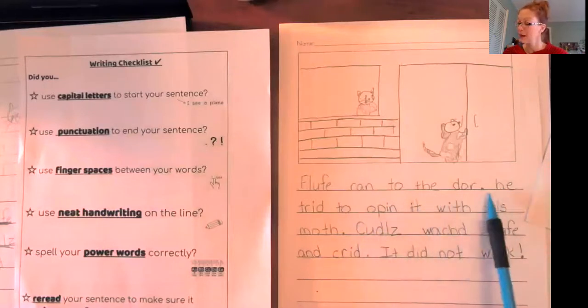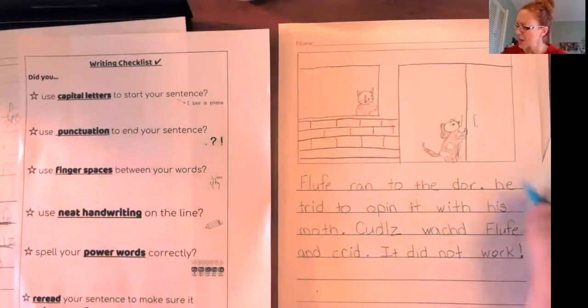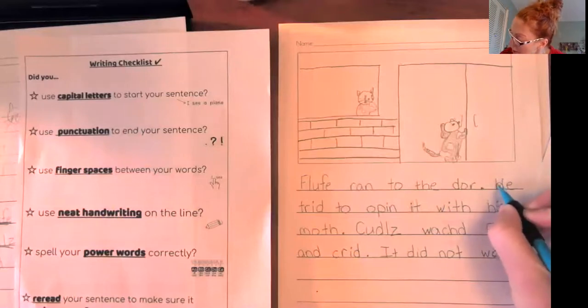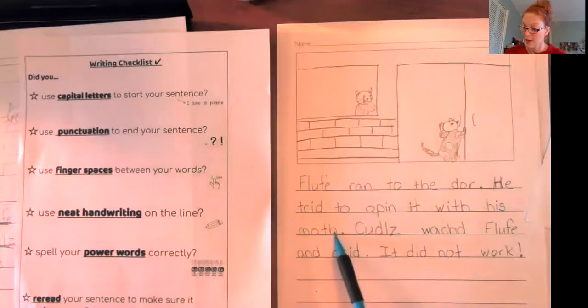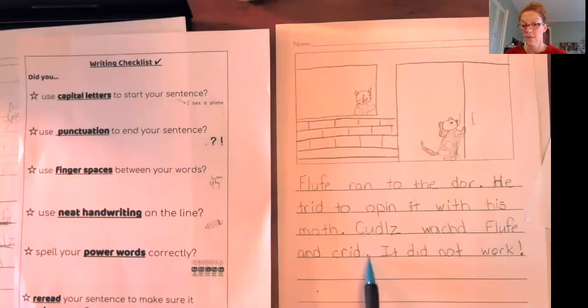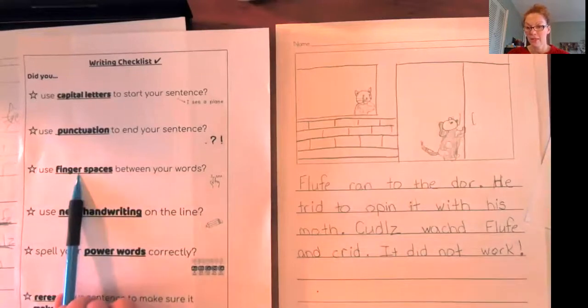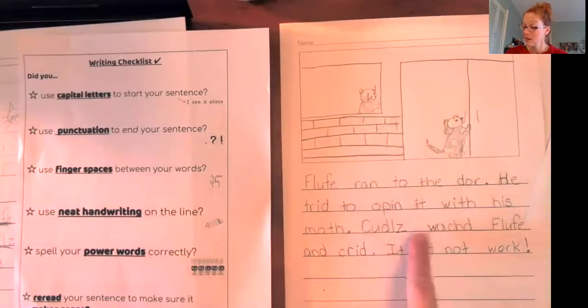Okay, did I capitalize the start of my sentence? No. Oh my goodness, it's a good thing we checked. It is always important to check your work. He tried to open it with his mouth. And then punctuation. Oh, look at, I capitalized that one. Cuddles watched Fluffy and cried. Got my punctuation. Oh, and I capitalized that one. It did not work. Punctuation. Nice job. Finger spaces. Do I have spaces in between? Absolutely. Yeah, I did. I really made sure to put my finger in there.